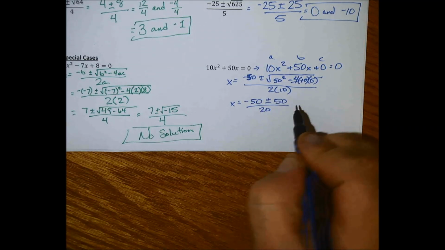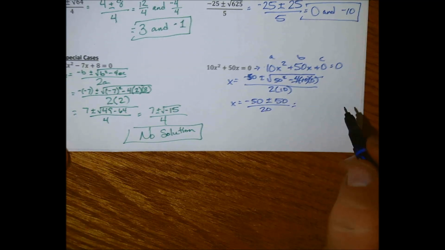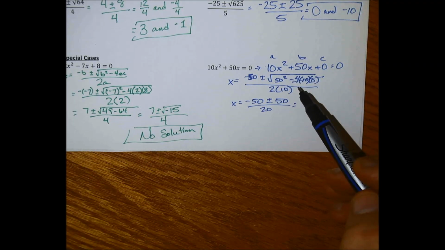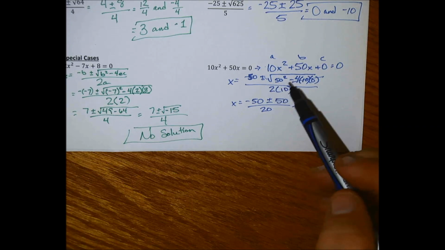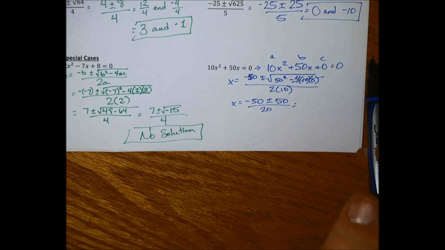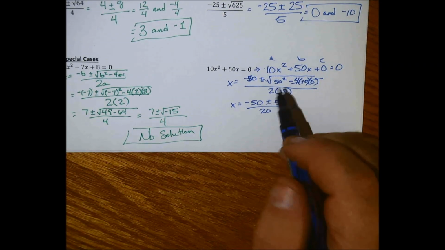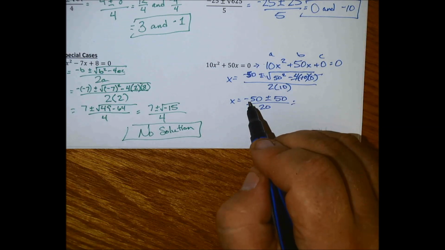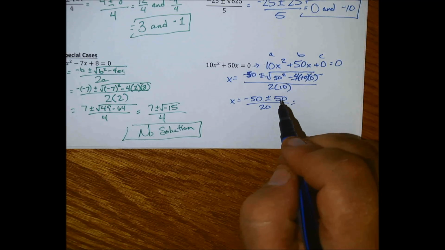All over 20. So this is a special case in the fact that, you know, that last term right there went away, and we just got the square root of b squared there. So it's not that special. It's actually one of those cool answers. Okay. So let's see here. We have negative 50 plus or minus 50.